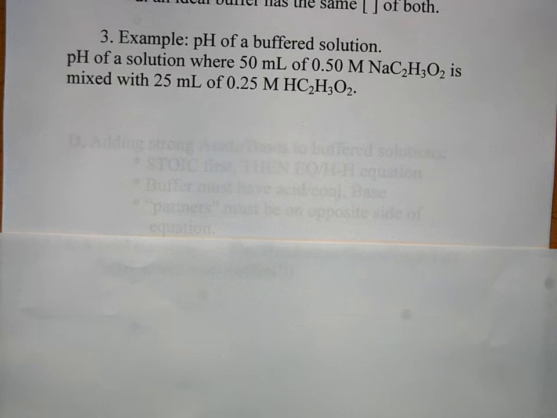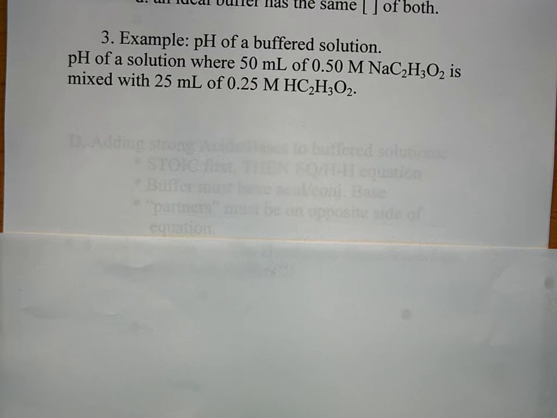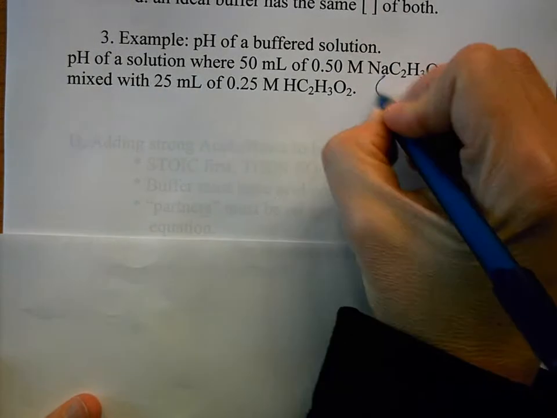Copy that down for just a second. Okay, we're dealing with acetic acid here again, so I'm going to make myself just a little note.